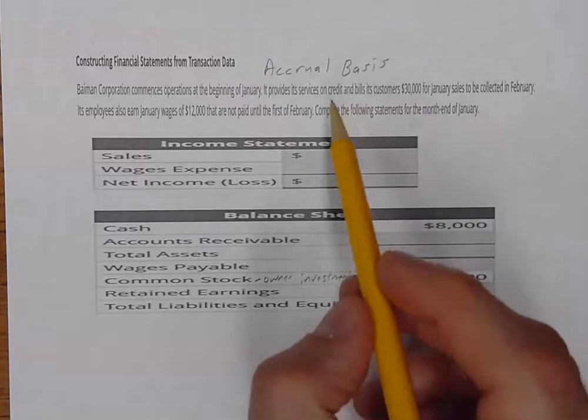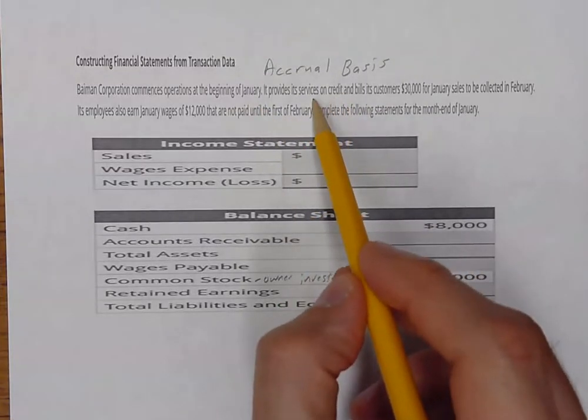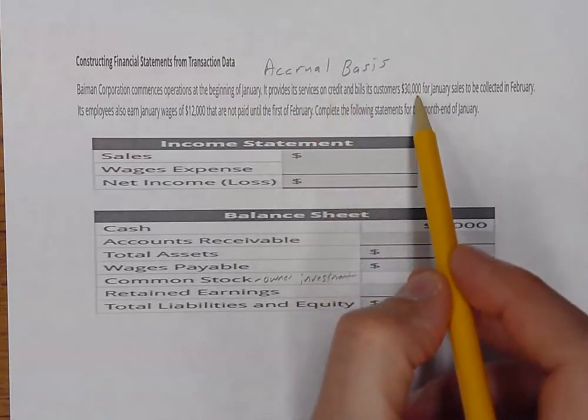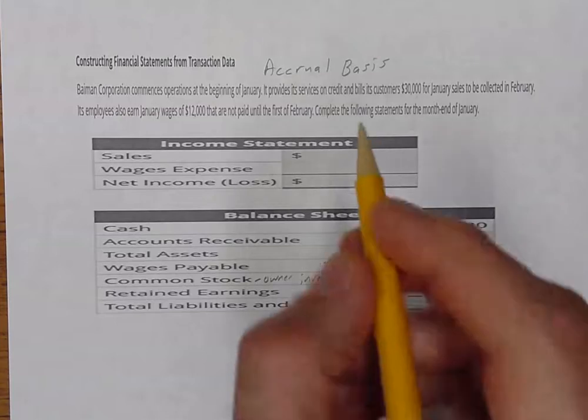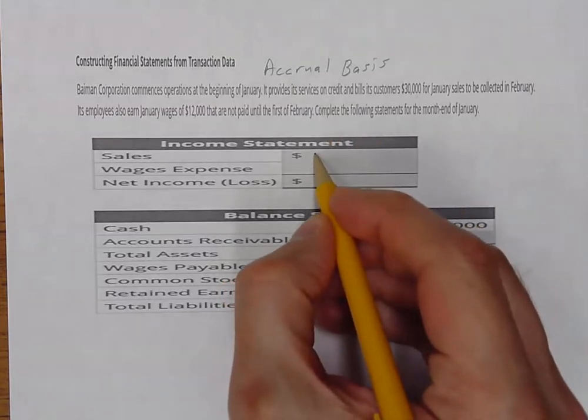So we provided services in the amount of $30,000. Well, if we've provided the services, we have earned the $30,000, and therefore, because we have earned this $30,000, we are allowed to book that to revenue, or in this case, sales.